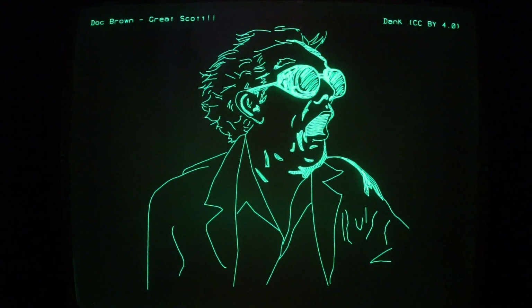Dr. Emmett Brown was in the 1985 Back to the Future movie, which I enjoyed. Christopher Lloyd played the character, and Michael J. Fox played Marty McFly. I found this image on Plotter Files. Dan Kay is the creator.